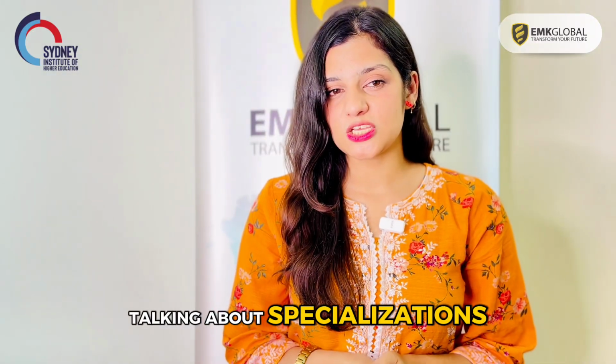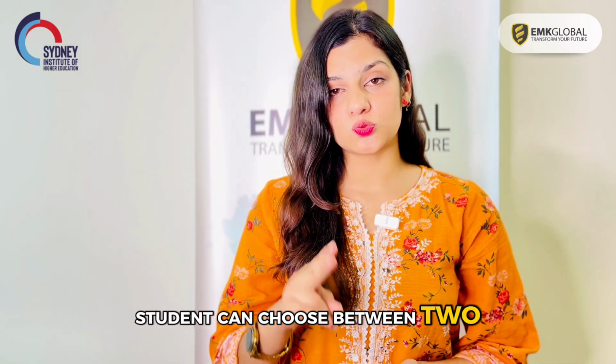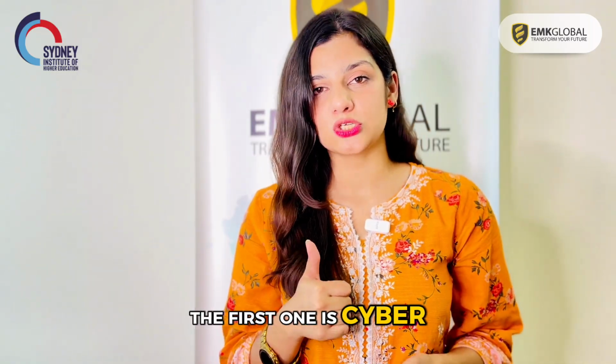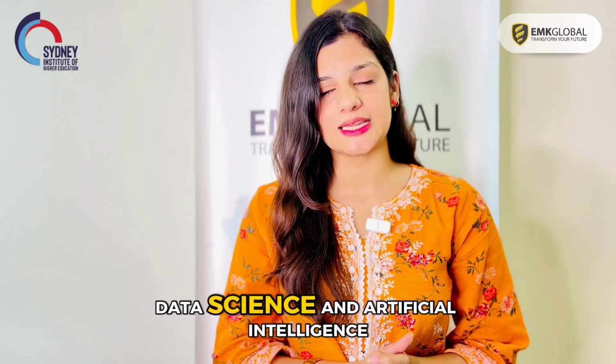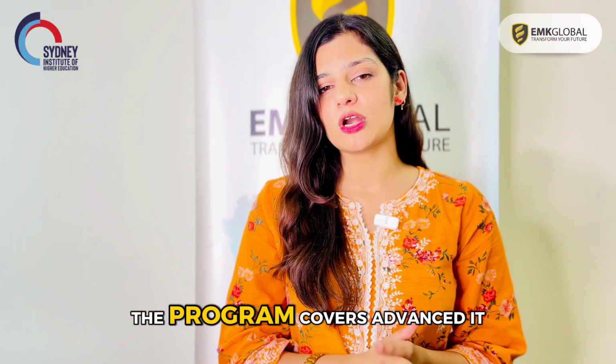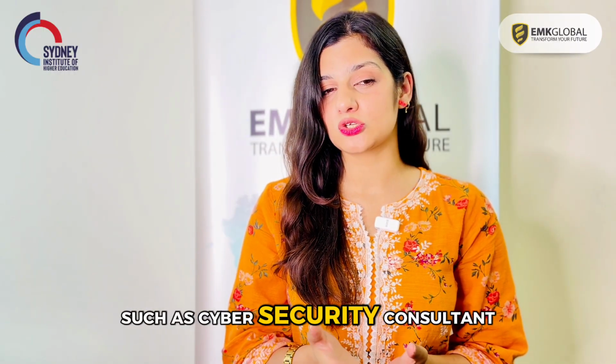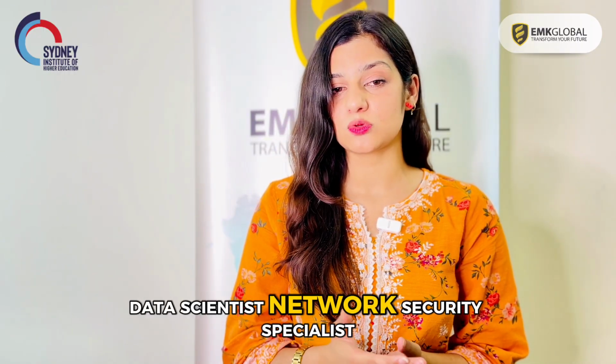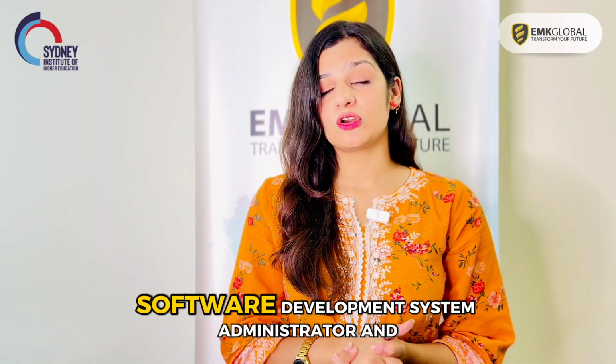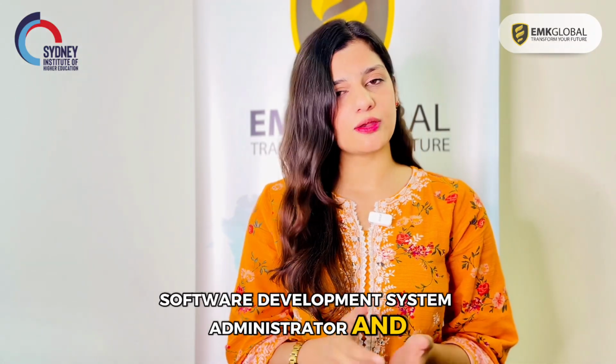Talking about specializations, students can choose between 2 specializations. The first one is cybersecurity and the second one is data science and artificial intelligence. The program covers advanced IT skills and industry trends and prepares graduates for roles such as cybersecurity consultant, data scientist, network security specialist, software development, system administrator, and much more.